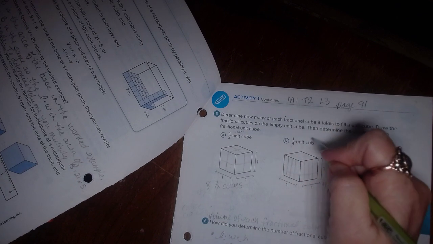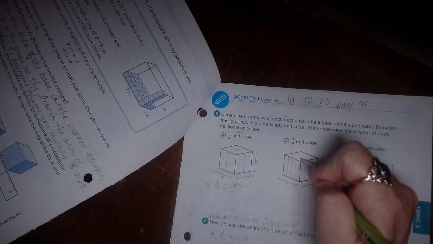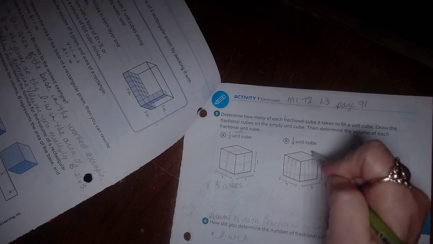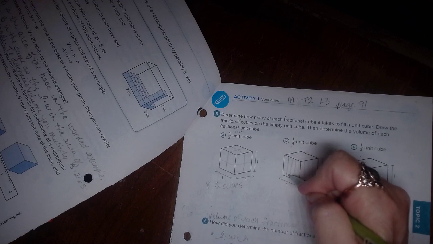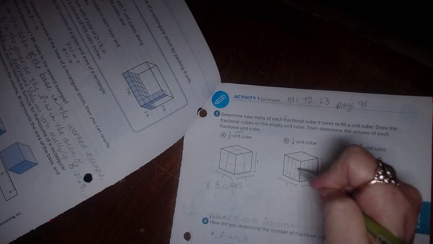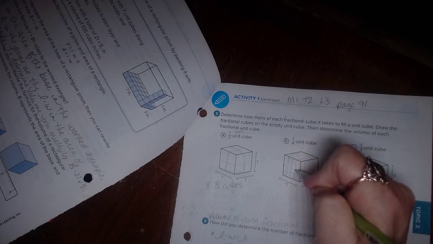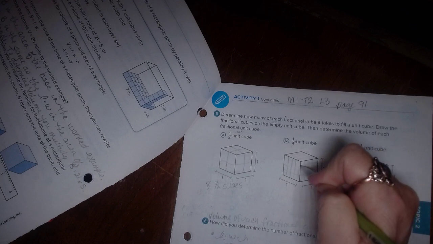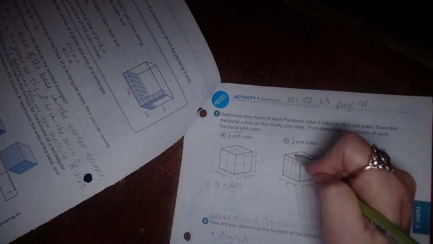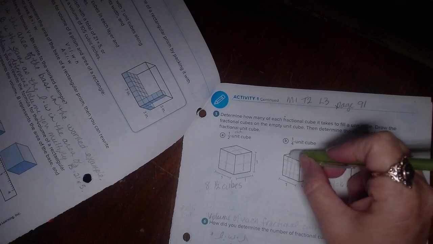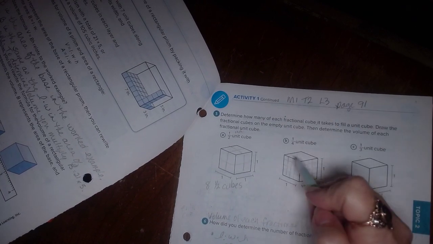But then we need to have 4 layers all together because it takes 4 of the 1/4 inch to go across, 4 of the 1/4 inch to go back, and 4 of the 1/4 inch to go up. These are always so hard to draw on the top.